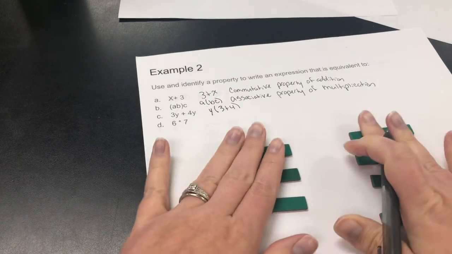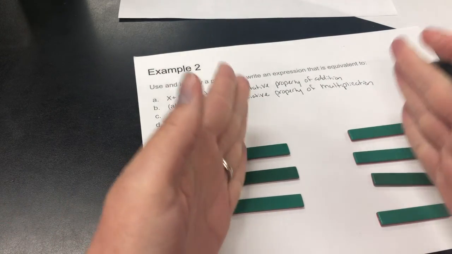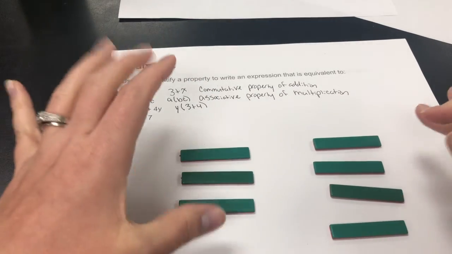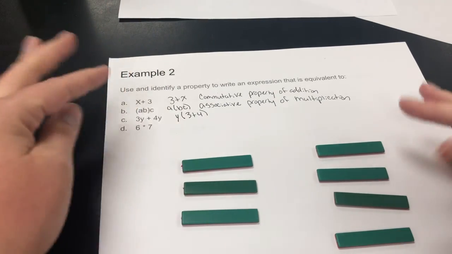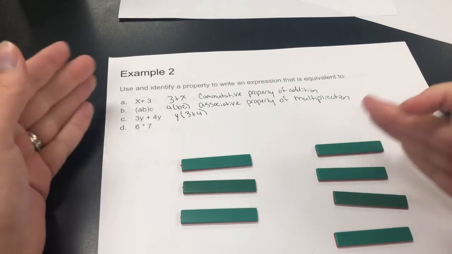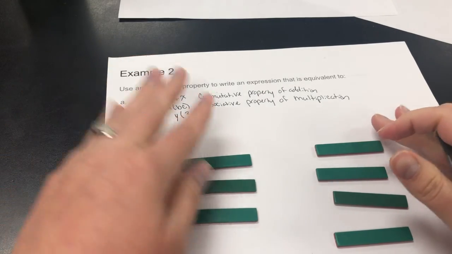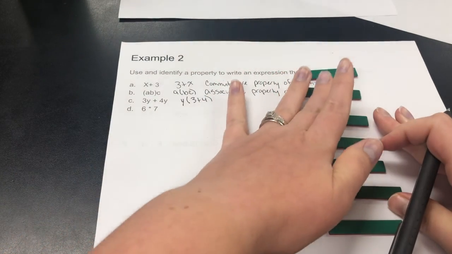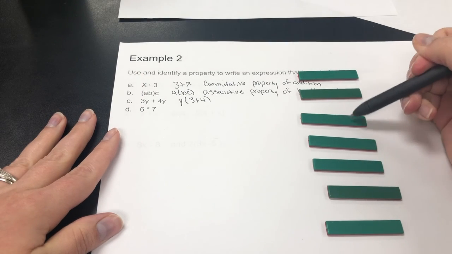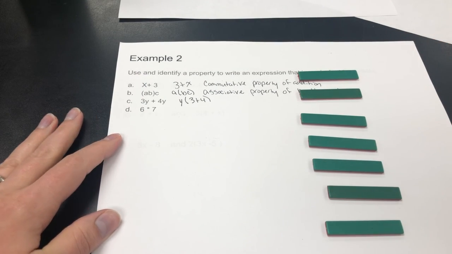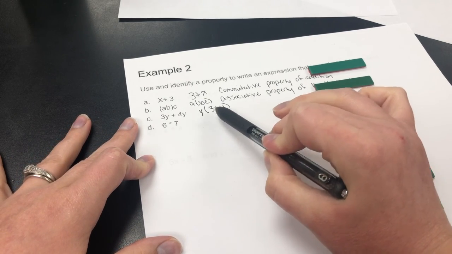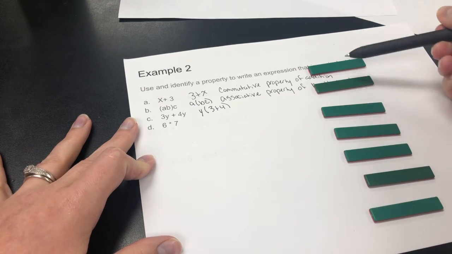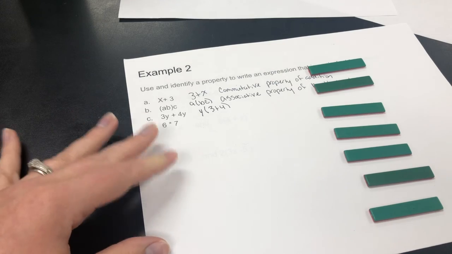I look at what is the same. In this case, the y is the same. What's different? This one has 3, this one has 4. So here, and even if I wanted to solve this, 3y plus 4y, if I added these together, gives me 1, 2, 3, 4, 5, 6, 7y. I added that 3 plus 4 here because parentheses first. 3 plus 4 is 7, times y is 7y.